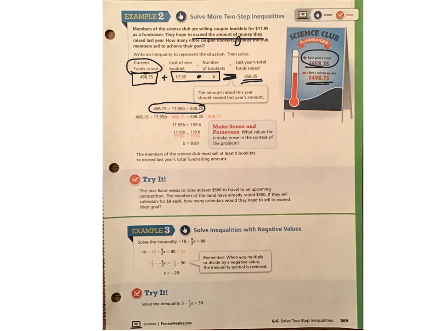Again, doing the work that they do, they've taken away the $498.75 from each side, and then they divided by the cost of one booklet to find out that B, the booklets, has to be greater than 8 89/100. Well, you can't buy part of a booklet, so the solution has to be at least 9 booklets in order for them to exceed last year's fundraising total.